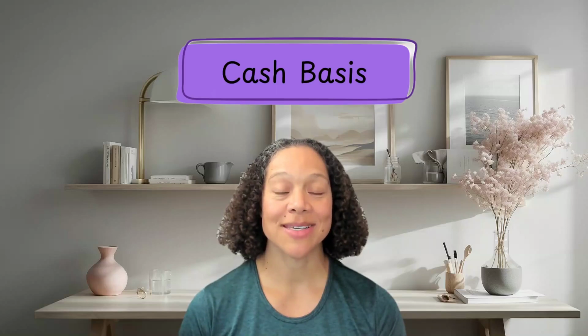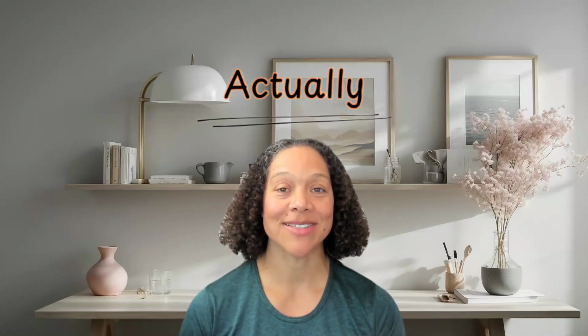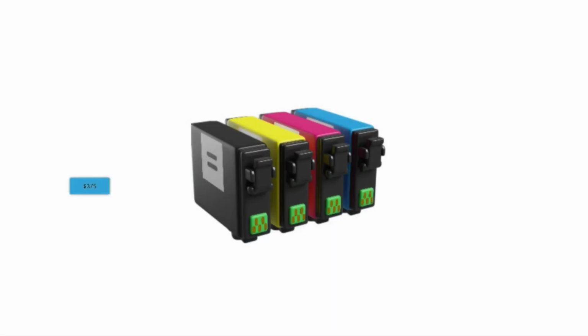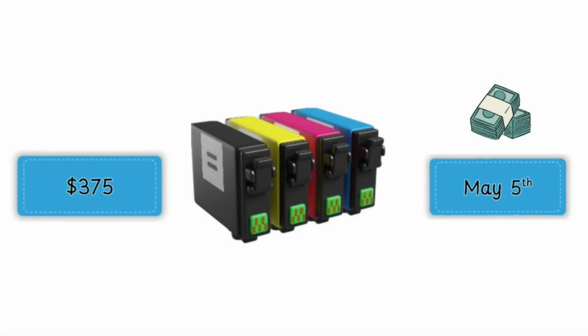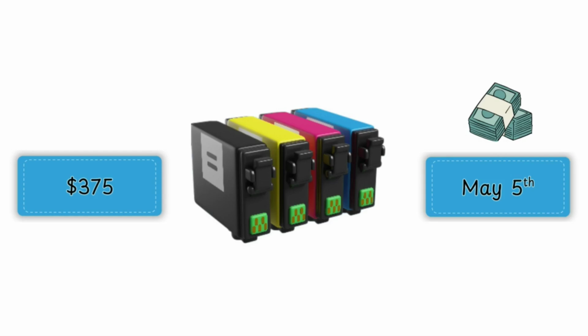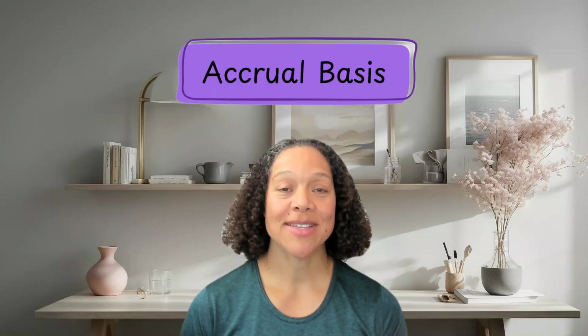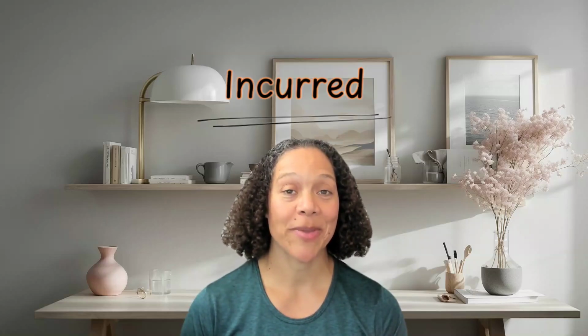With cash basis, when money is spent, it's recorded on the day it actually happens. For example, if a business purchased ink cartridges for $375 on May 5th, that is the date that the purchase is recorded, May 5th. With accrual basis, expenses are recognized when they are incurred, not when they are paid.